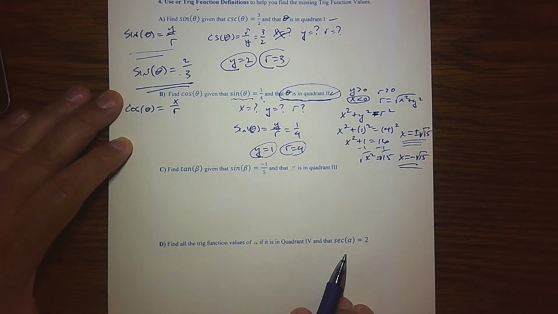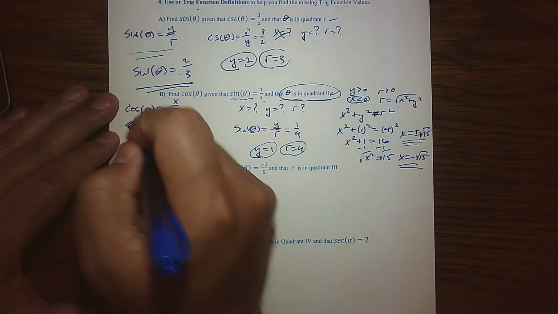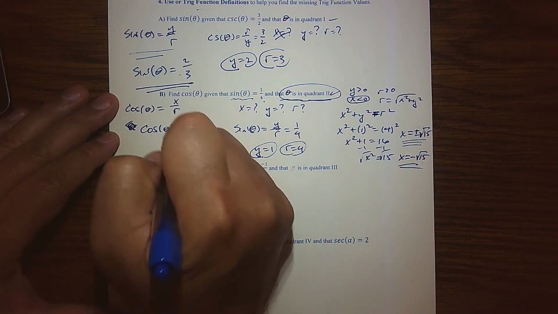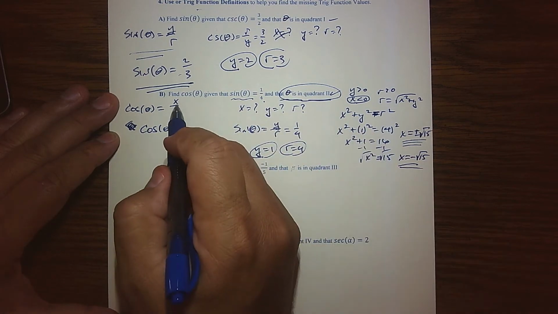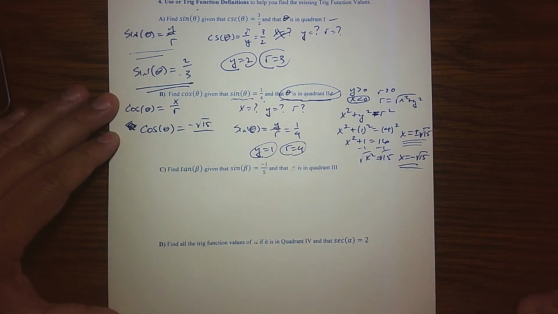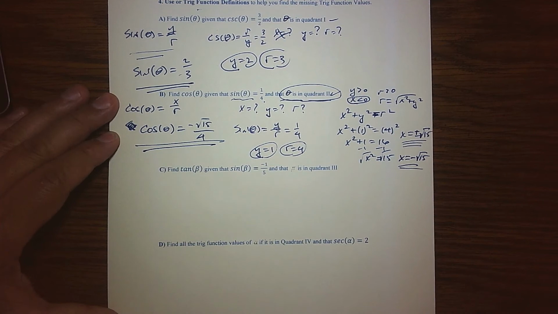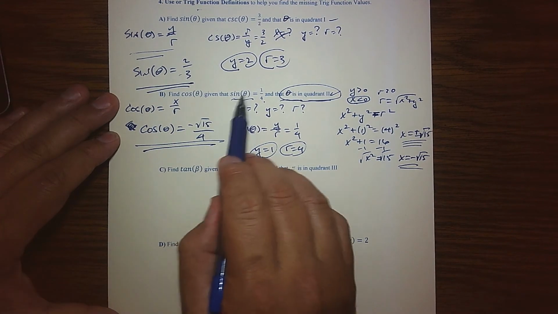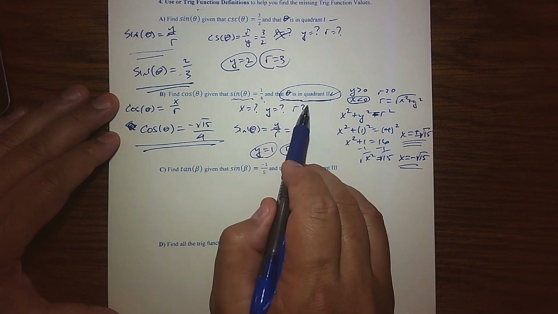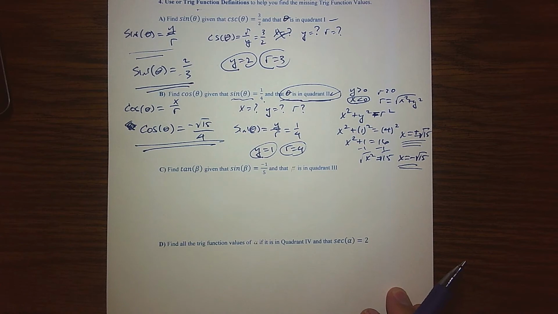So now I have everything. I can go all the way back to the beginning. Sorry about that. What's the cosine of the angle we're looking for? What's my x-coordinate, which is negative square root of 15, all over my r-coordinate, which is 4. So there we have it. All right, so for this situation, when the sine is 1/4 and theta is sitting in quad 2, the cosine of that angle has to be negative square root of 15 over 4.